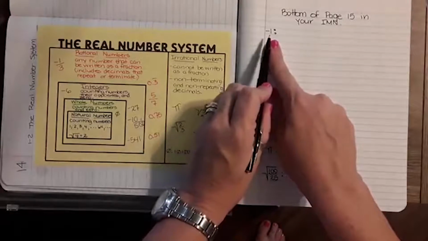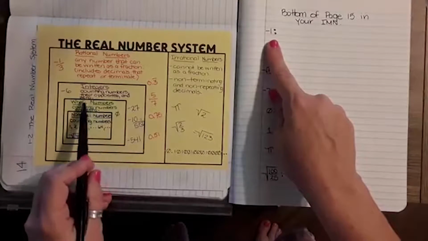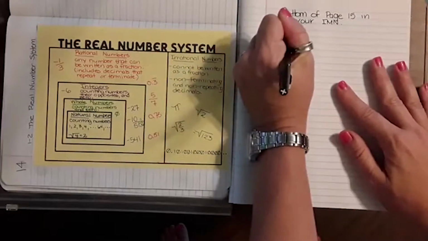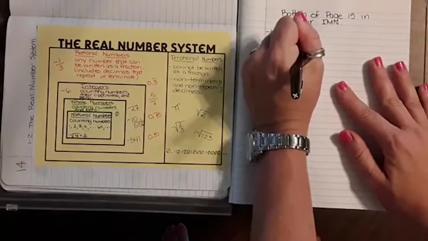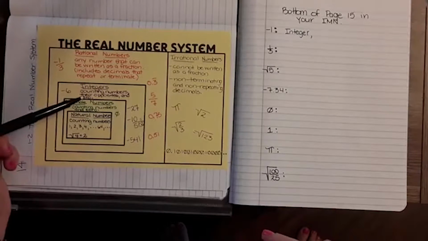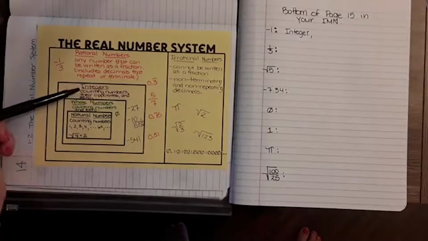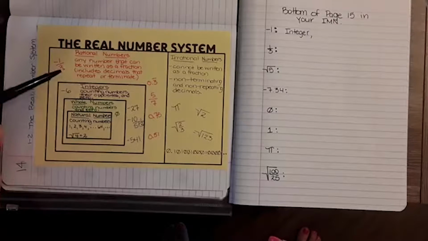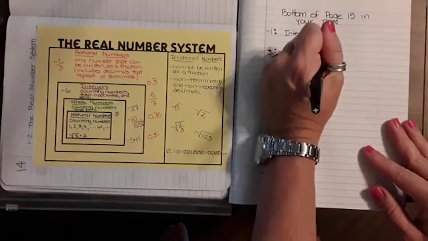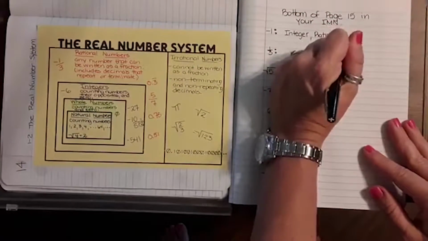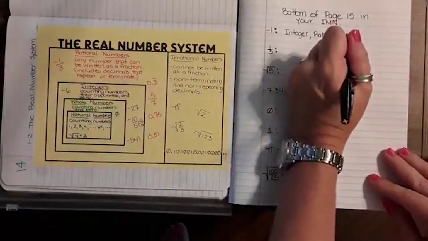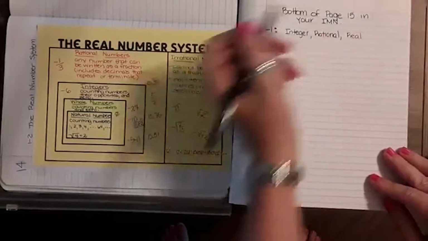All right. So -1, we know -1 is an integer. Okay. So I know right away that -1 is an integer. So I'm going to write the word integer. But I know if it's an integer, then it's also everything in the real number system above it. So if we look above, we see that if it's an integer, it is a rational number as well. So it's also rational. And I've told you over and over again that all numbers are real. So if it's an integer, it's rational, it's also real. Okay? That's where -1 falls in.